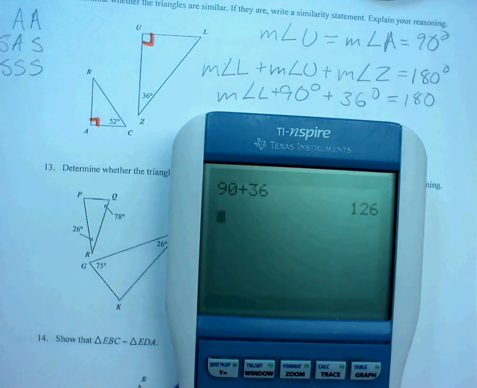Why do I do it on the calculator? Well, maybe I make a mistake today. I don't know. Highly unlikely, but.